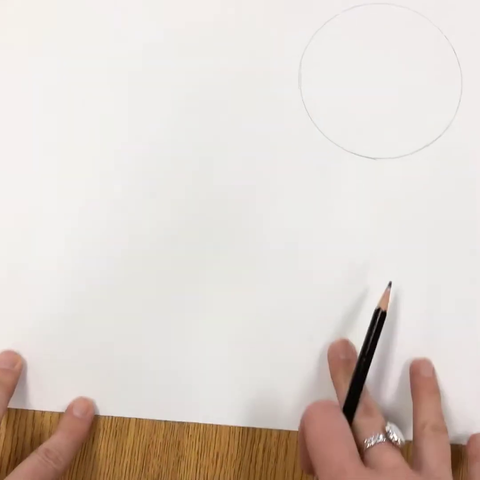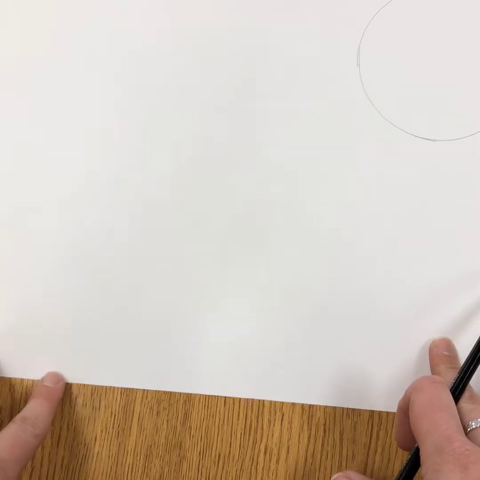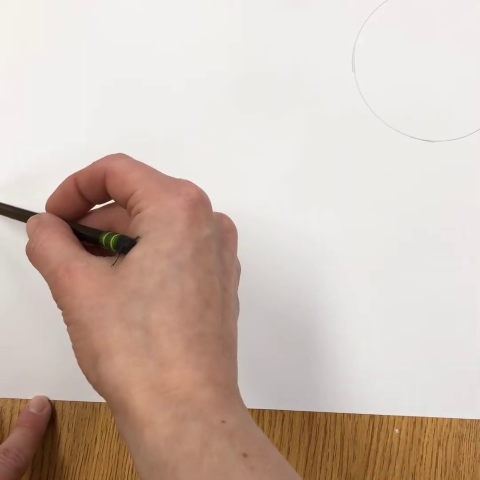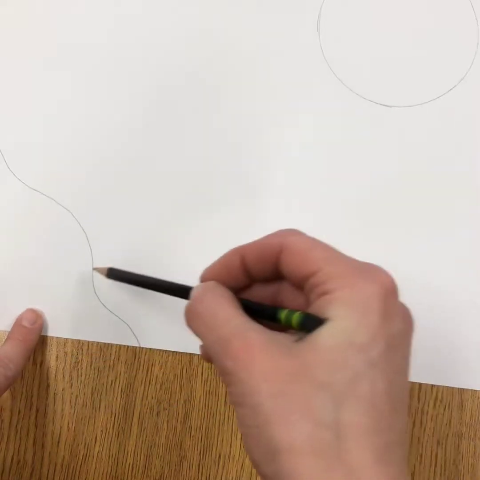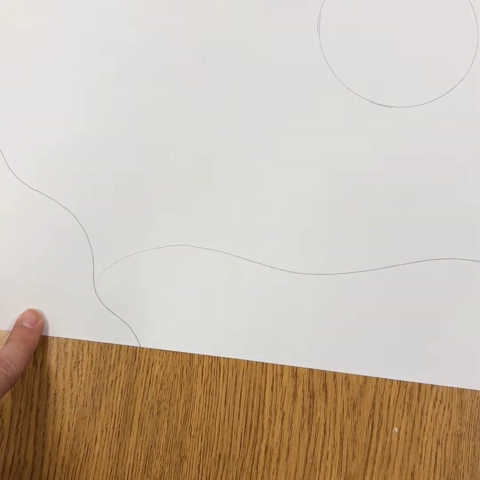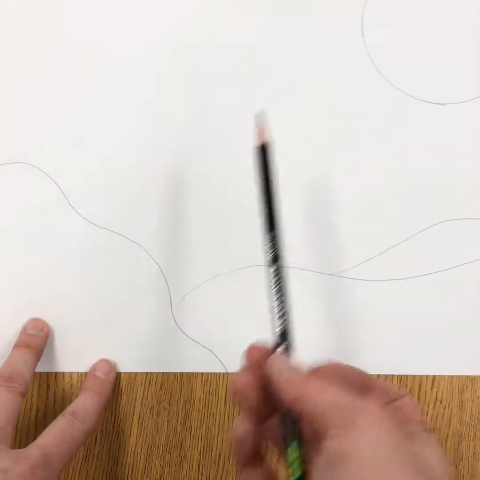So as stated, it even states in the drawing guide, you want to start with rolling slopes and snow down at the bottom here. Just some wavy lines. You decide where you want them to stop and start, and then you want to add a horizon line.